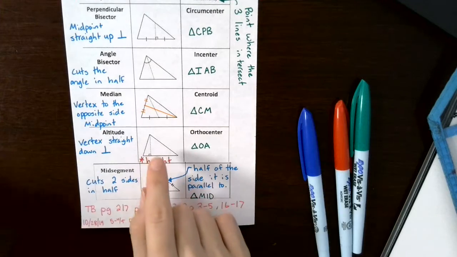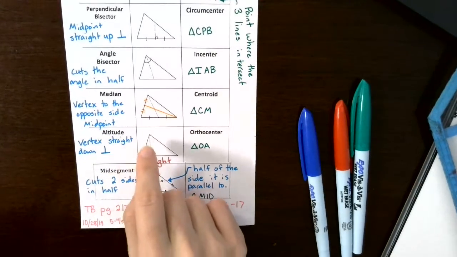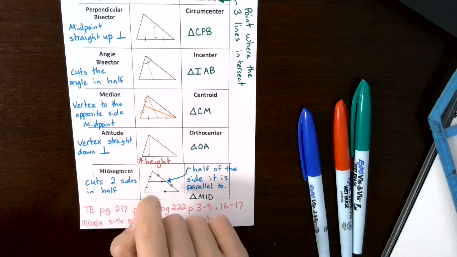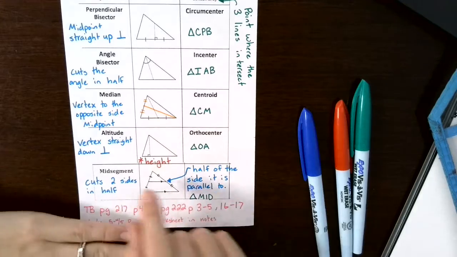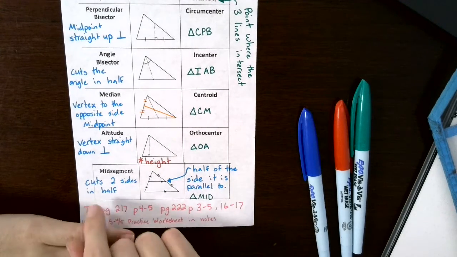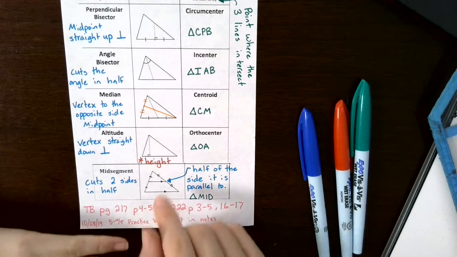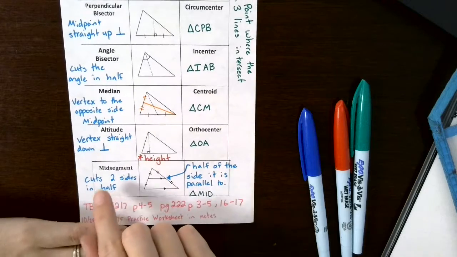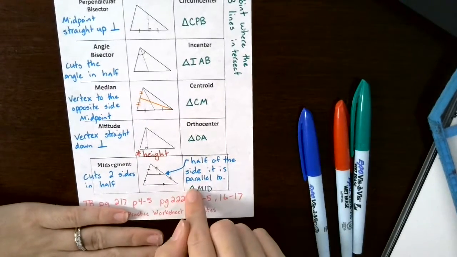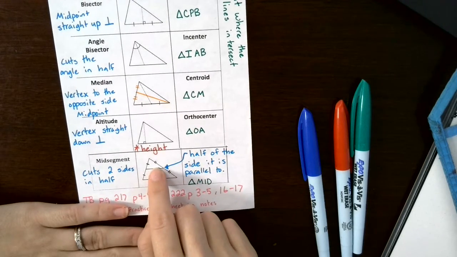Make sure you're able to identify which one's which, and if you're asked to find the centroid, know that you have to look for where all the medians intersect. I also put on here mid-segments. It cuts two sides in half. This is just what we learned in 5-2, but I put it on here because people tend to forget about it. So it cuts two sides in half and is parallel to the third side. We use the triangle midsegment theorem here, and it's half of the side it's parallel to, okay?